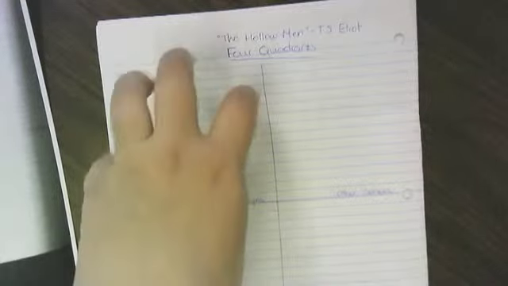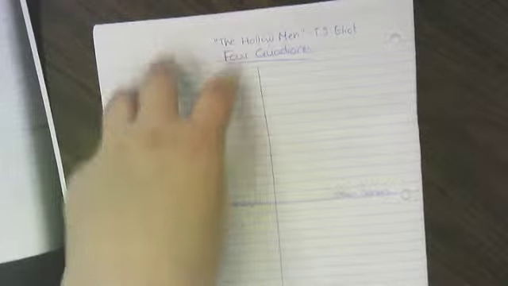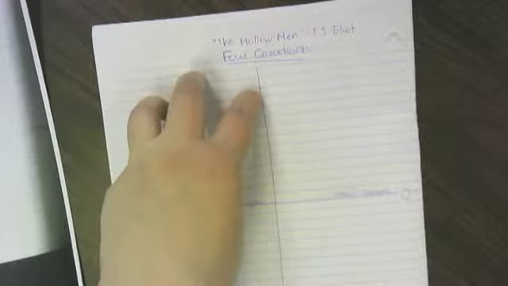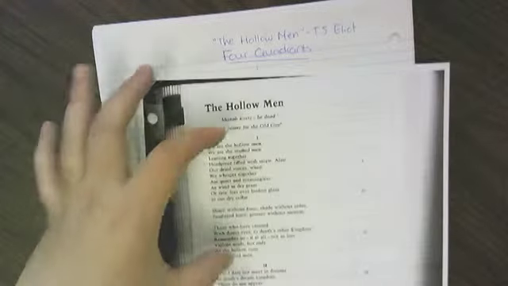Your first quadrant is images. What images show up in the poem? And we're going to just focus on the first stanza here, so just this first part, to make it a little bit easier. But when you're doing it for a poem, generally you look at the whole poem.